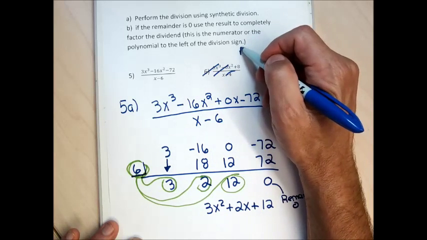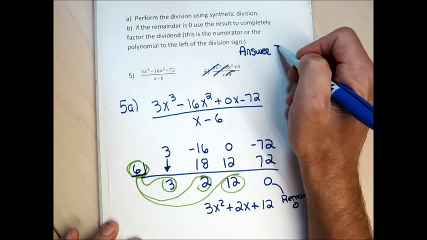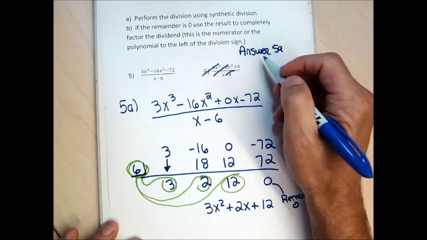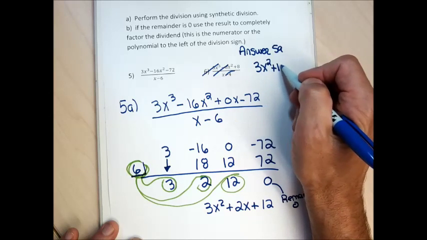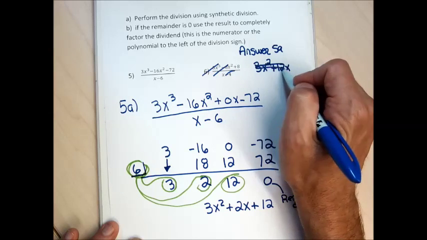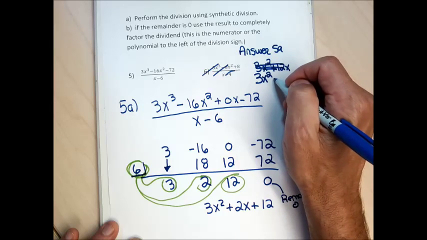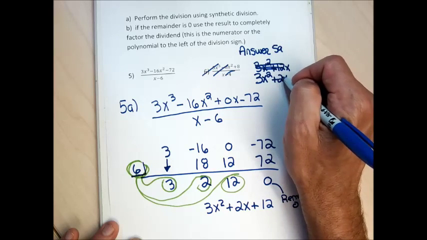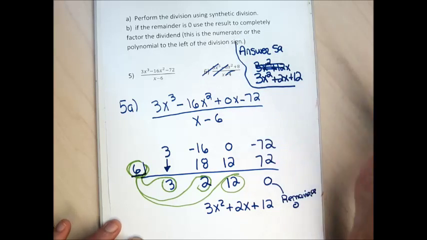So as I go to write my answer to 5a, I can just say the answer is 3x squared plus 2x plus 12. Done with 5a. Now I need to move on to 5b.